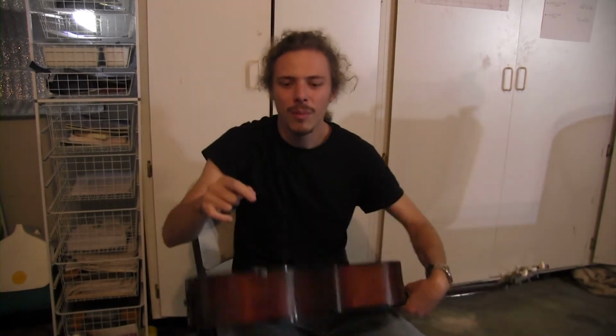A time signature is basically how many beats are in a particular measure. Most songs are in 4, so it's 4 notes per measure. So it's 1, 2, 3, 4, 1, 2, 3, 4.